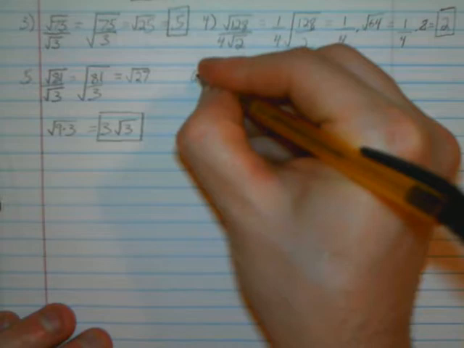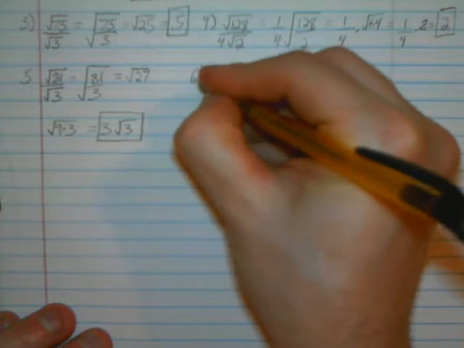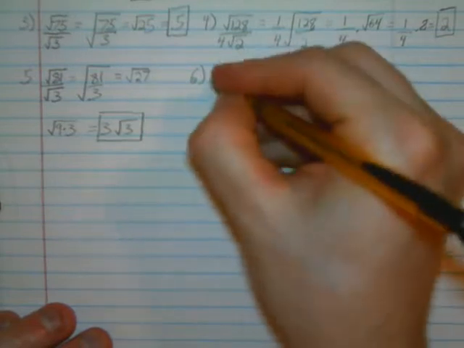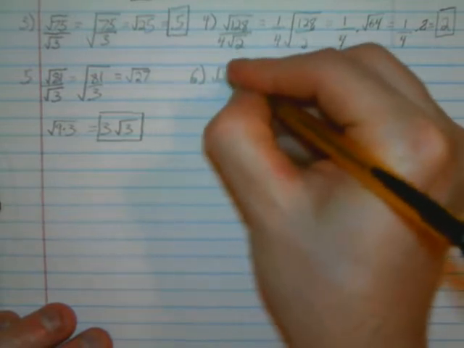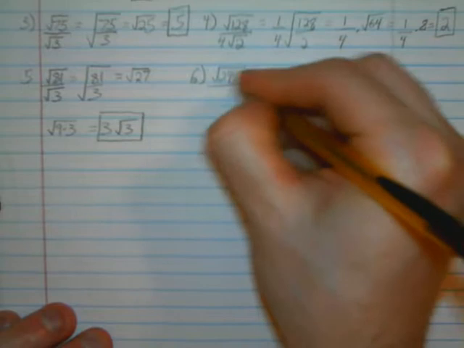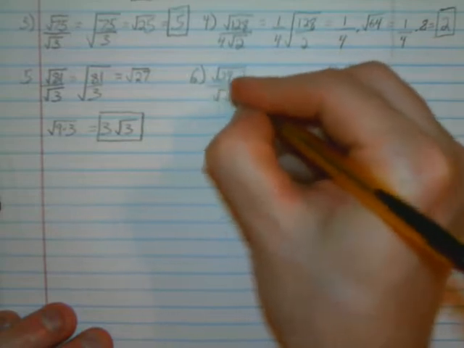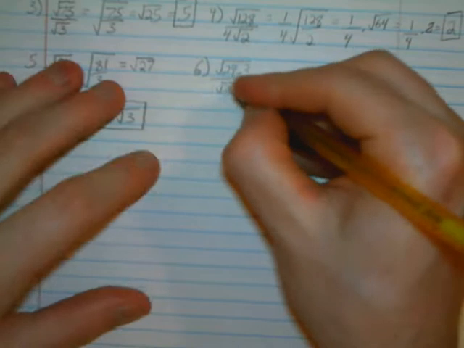Alright, now my next problem is the first one that I'm coming up to that has some variables in it. Now we already know up at the top that it says assume all variables are positive. And I have the square root of 24x squared divided by the square root of 32.